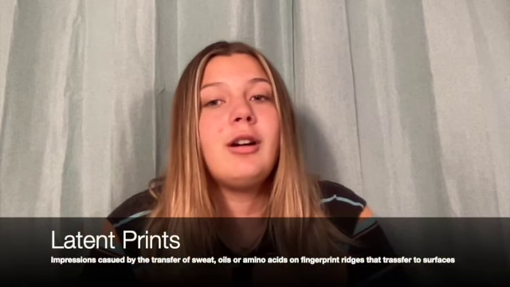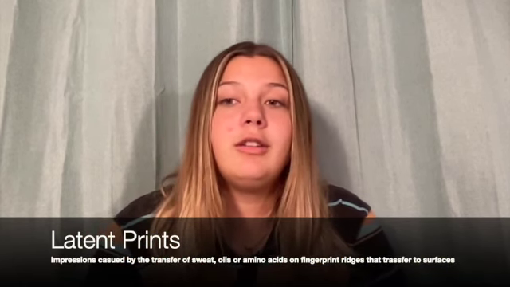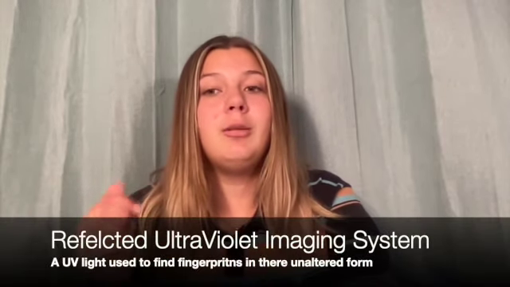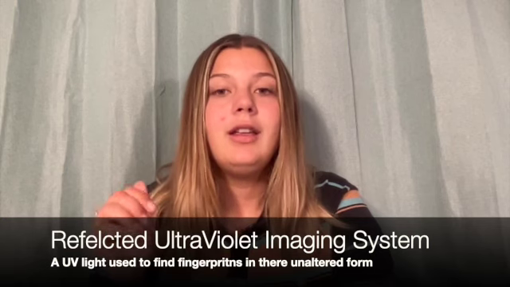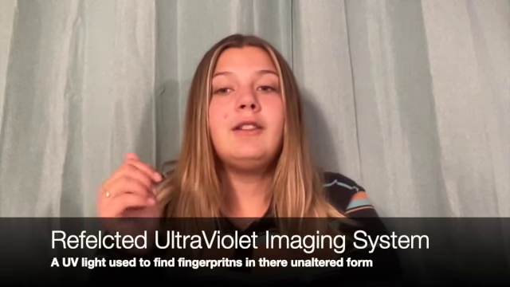Now, when we get to a crime scene, what fingerprints are we normally looking for? Normally, the main form of fingerprints we find are latent prints, which are just impressions caused by the transfer of sweat, oils, and amino acids in the fingerprint ridges onto surfaces. We first use the ultra-reflective imaging system, which is just a UV light, to locate fingerprints without the aid of chemicals and powders, to see them in their original form.